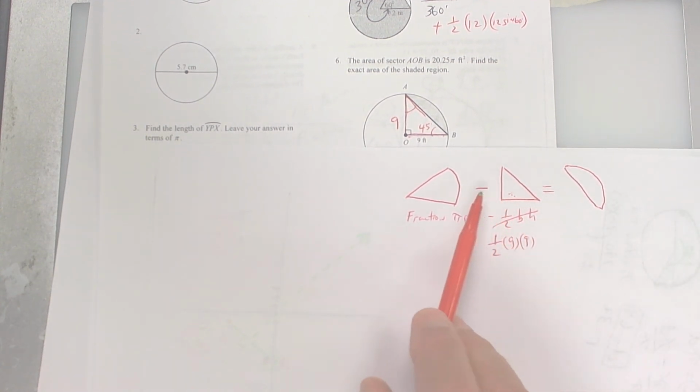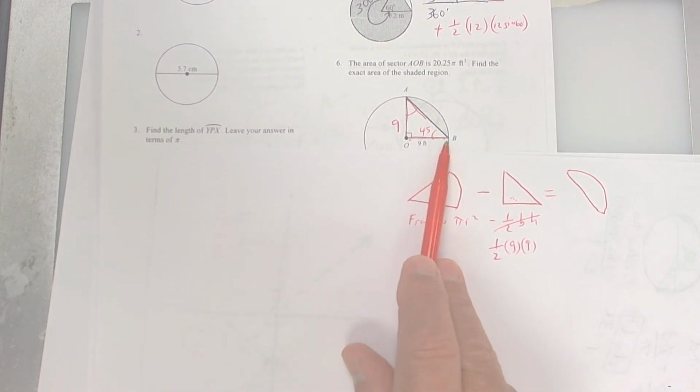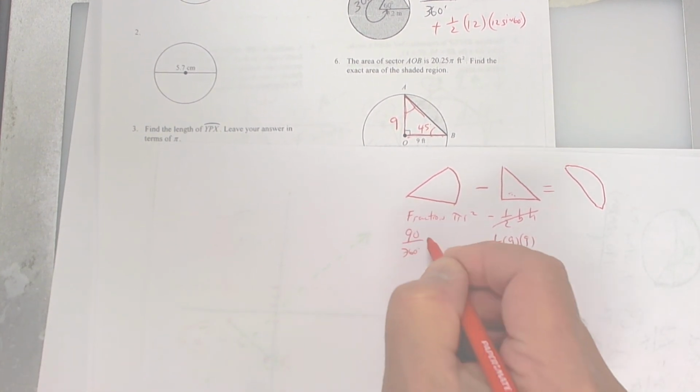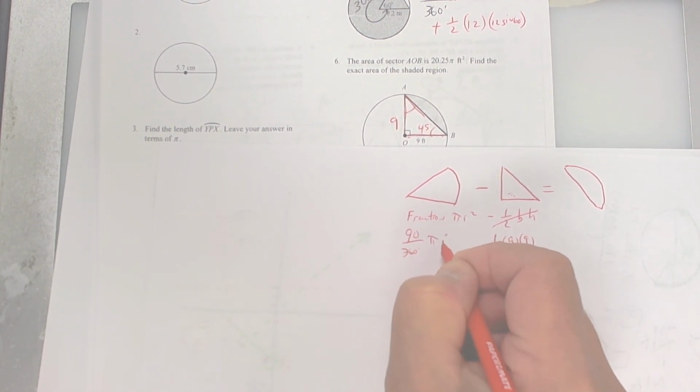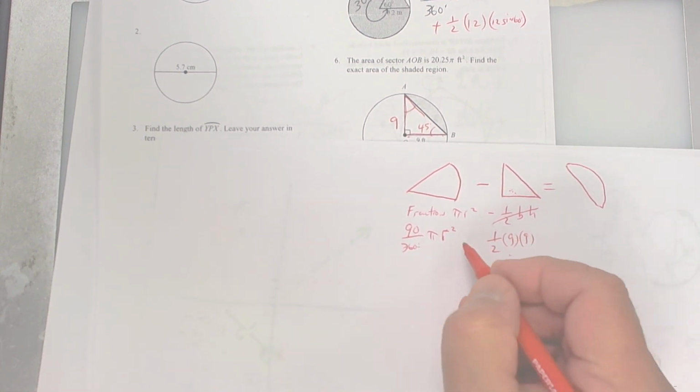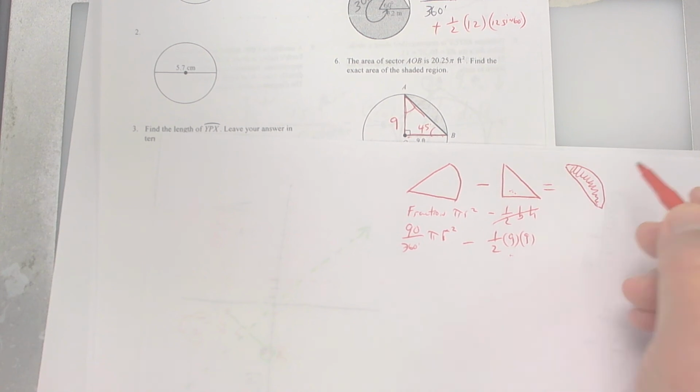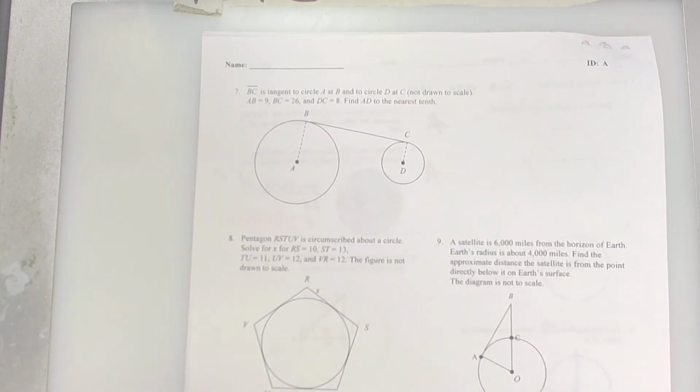So it's going to be the whole fraction, which is 90 over 360, times pi times radius squared, minus the triangle is going to give you that sliver. And that's how you do that one. And these are, like I said, harder problems, but I want to go over them now with you, okay? All right, let's try another one, and maybe we'll work these together in class, okay?